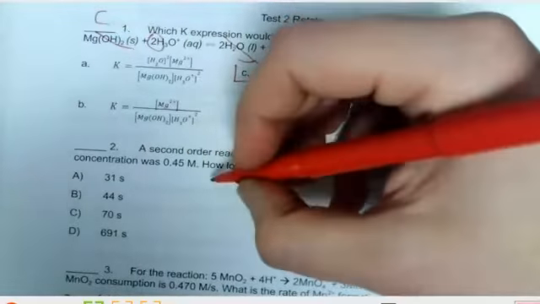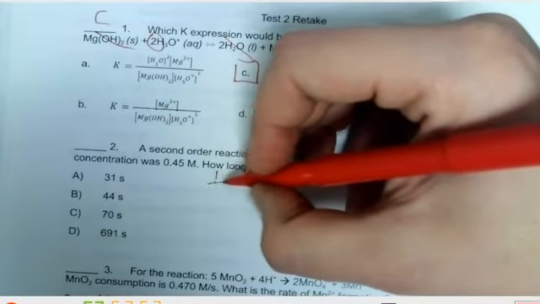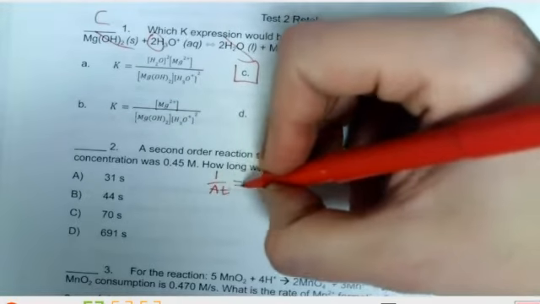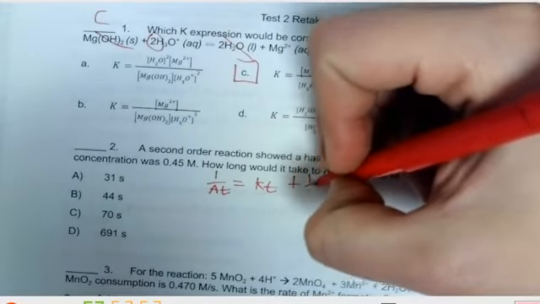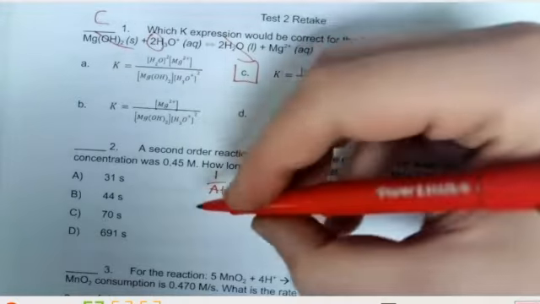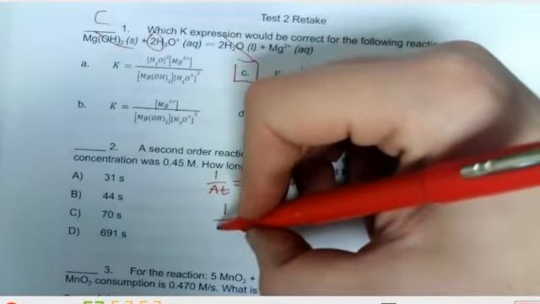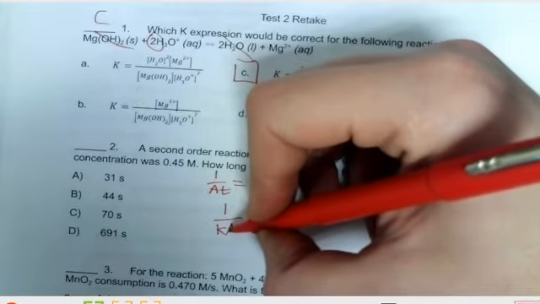Second order reactions. Look, there's two parts. 1 over A sub T equals KT plus 1 over A sub 0. Half-life is T1/2 equals 1 over K A sub 0.